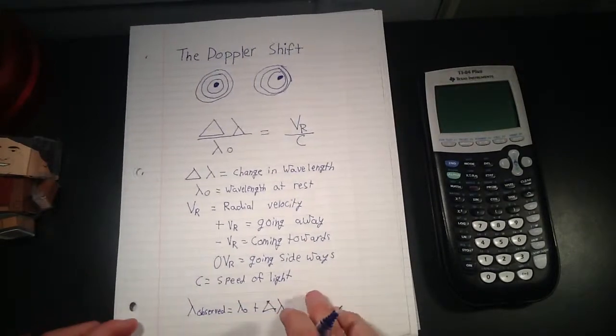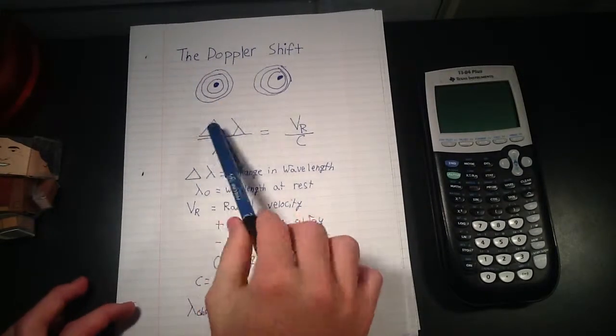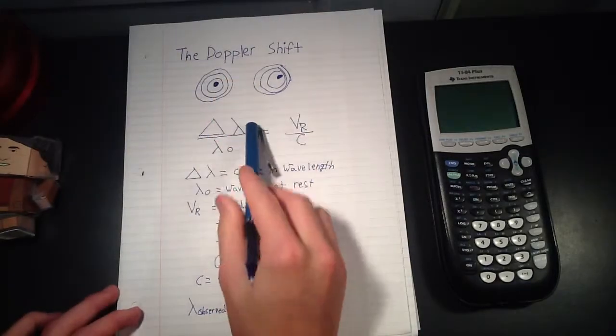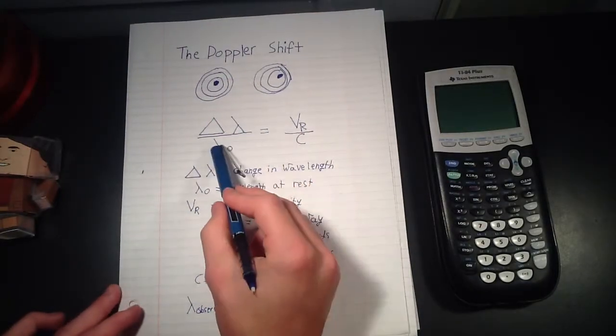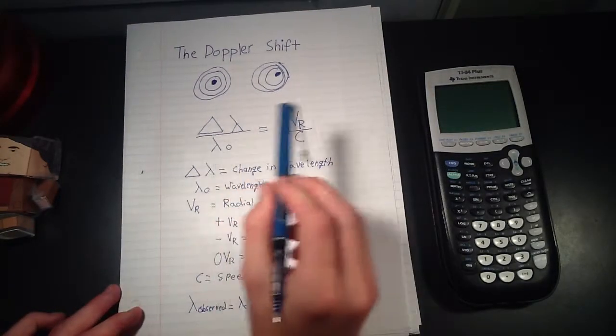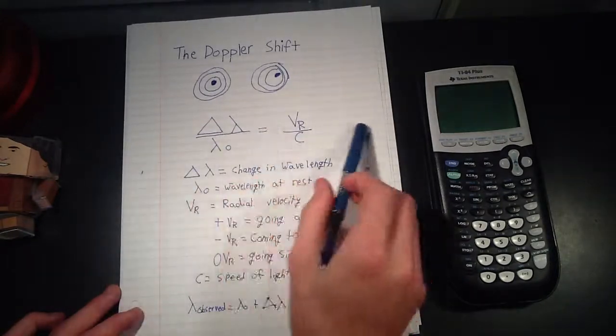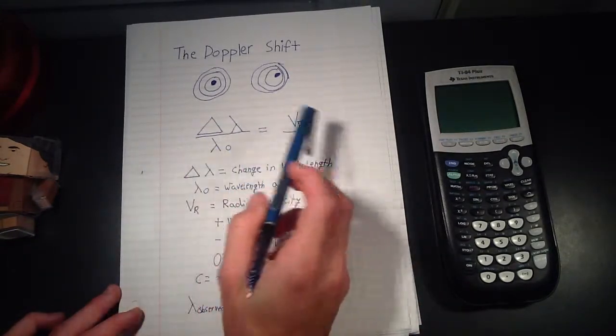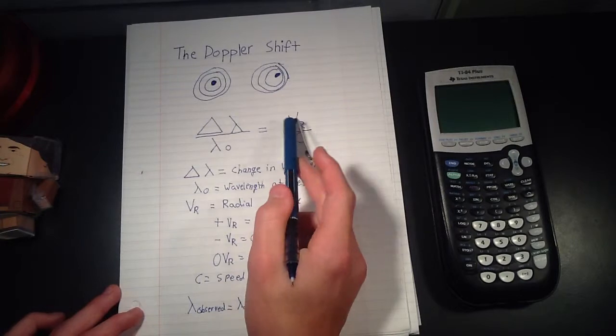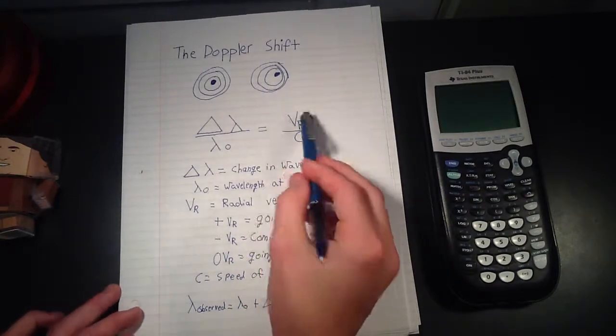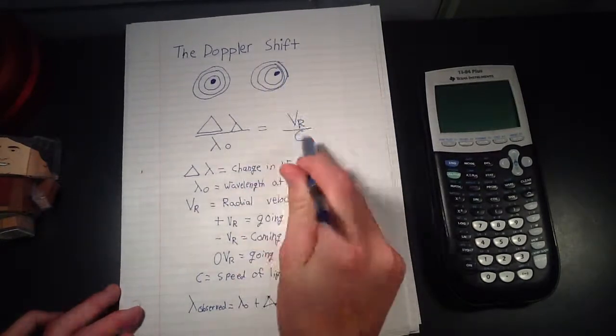So, here you go. You have the change in the wavelength divided by the wavelength at rest is equal to the velocity at which it's traveling towards you or away from you, divided by the speed of light.